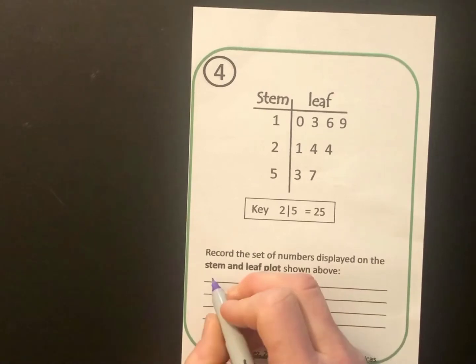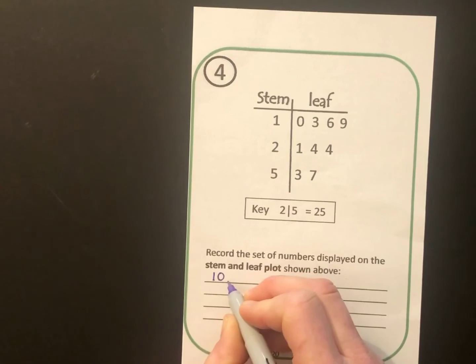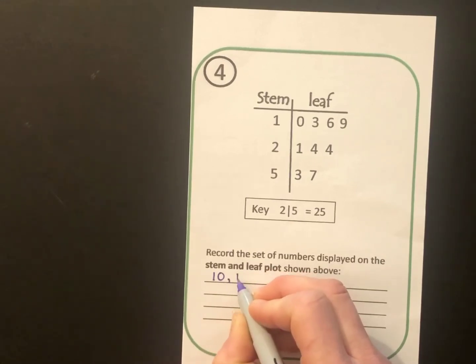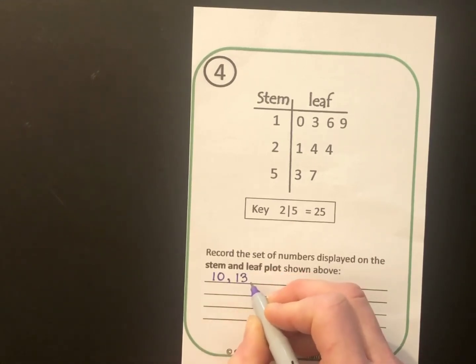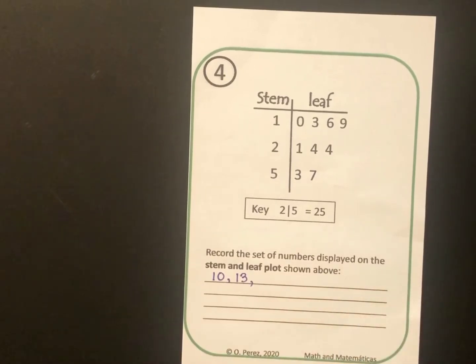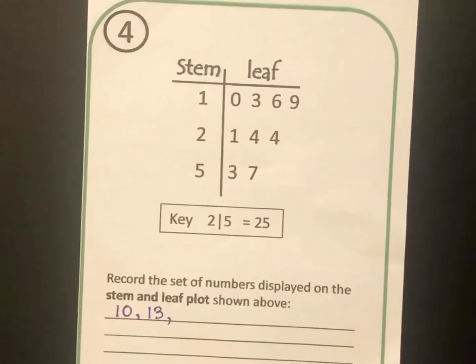Let's do the first row together. The stem of 1 means 10. So the stem of 1, leaf of 0 is 10. The stem of 1, leaf of 3 is 13. Now you're on your own. You can finish the stem of 1 and then go on and do all the numbers in stem 2 and 5.